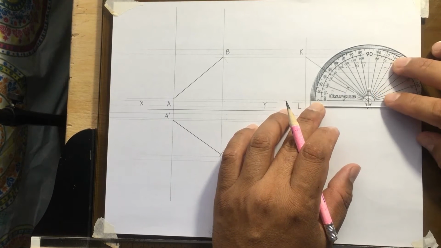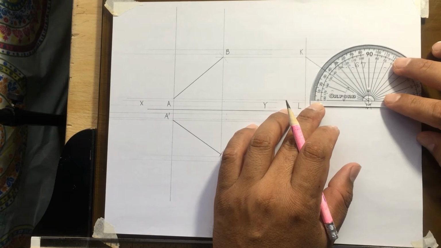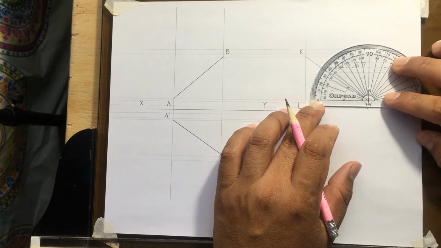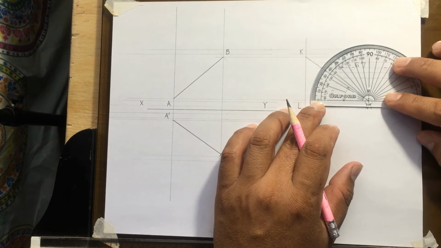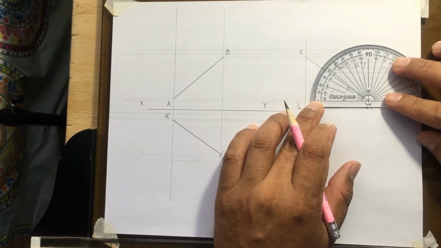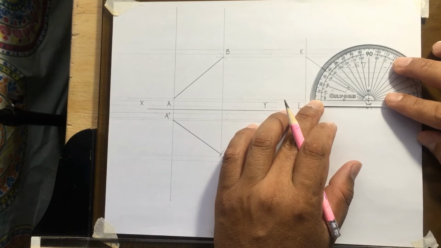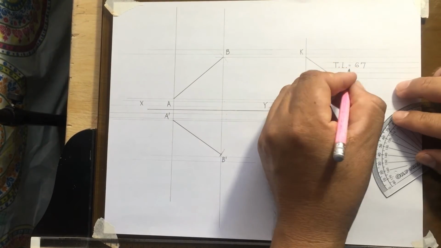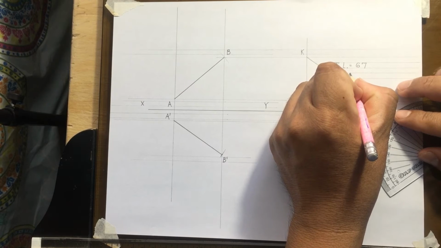Is 35. I have here. Let's see. 35. So here, this is the symbol that we will use.